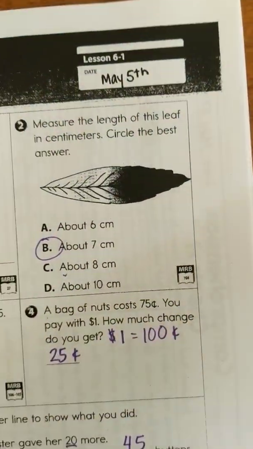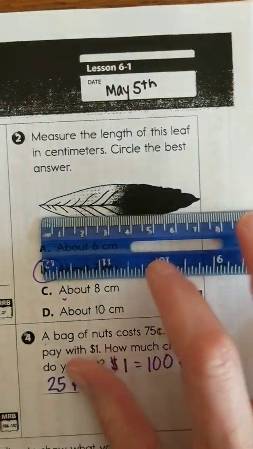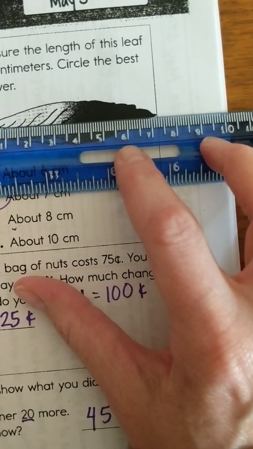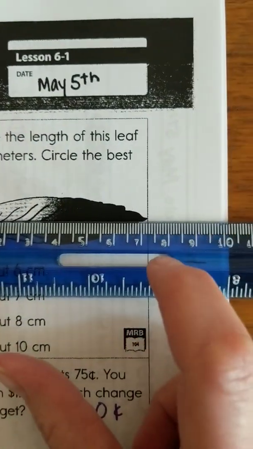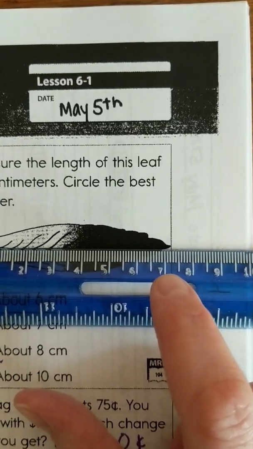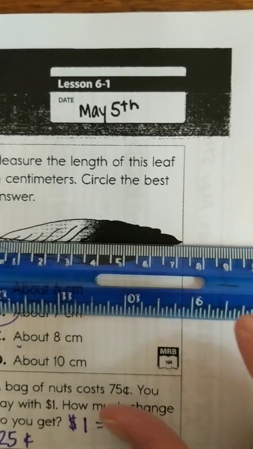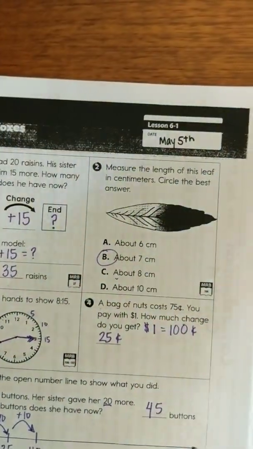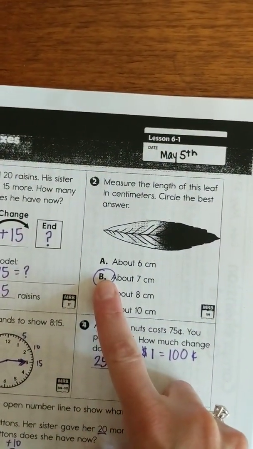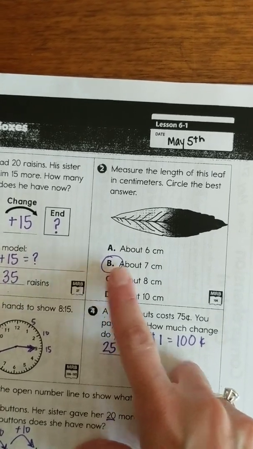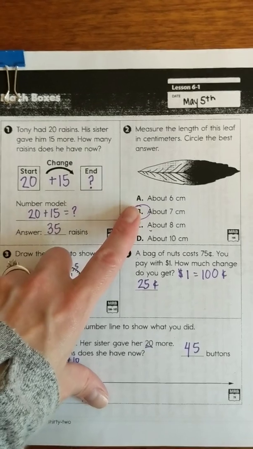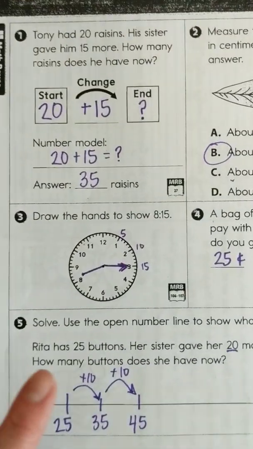So when I use my ruler to measure this, remember, I have to start right at the end because mine doesn't have a space before. When I look at that, it's a little bit past 7, okay, because you got to go tip to tip. It's a little bit past 7, but it's not quite at the 7.5 yet. So I'm going to say about 7 centimeters is the best measurement for that. So if you had a different estimation, that's fine, but 7 centimeters is the correct one.